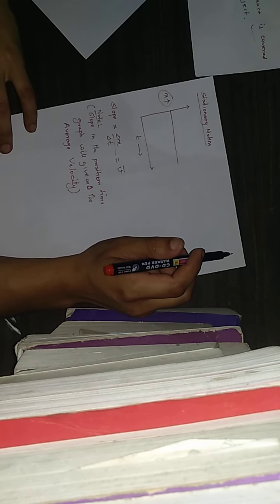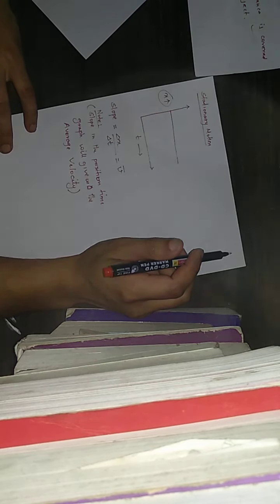So the slope in the position-time graph will give us the average velocity. Okay, so let's find the slope. What is the slope in this case? The slope in this case is change in x by change in time.